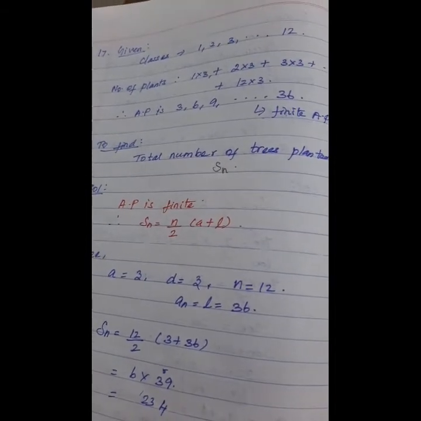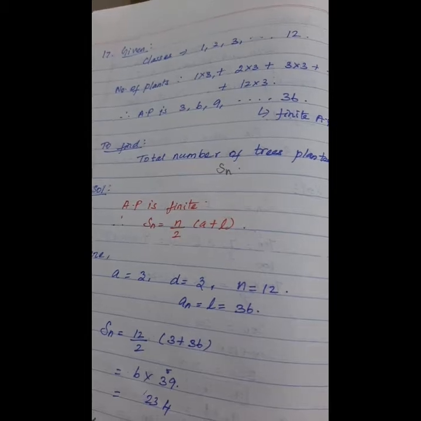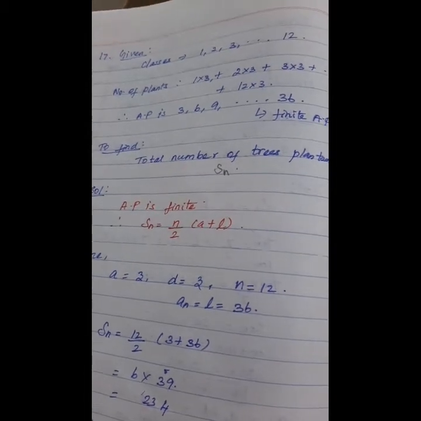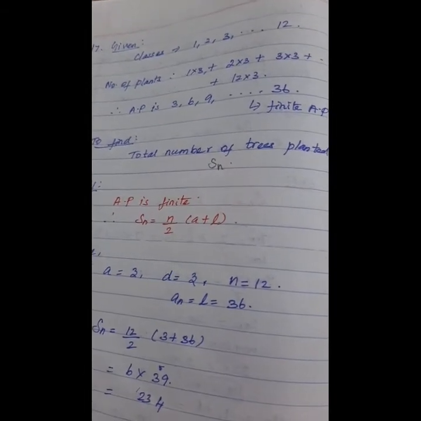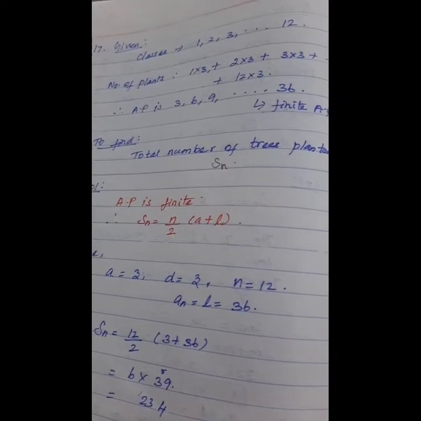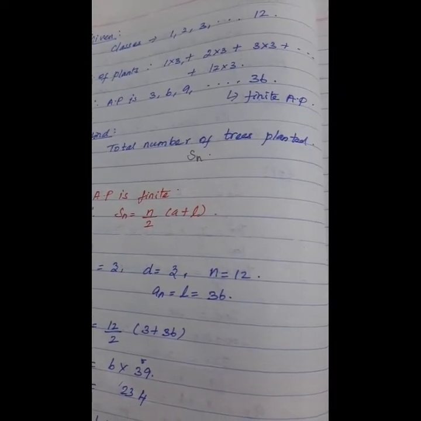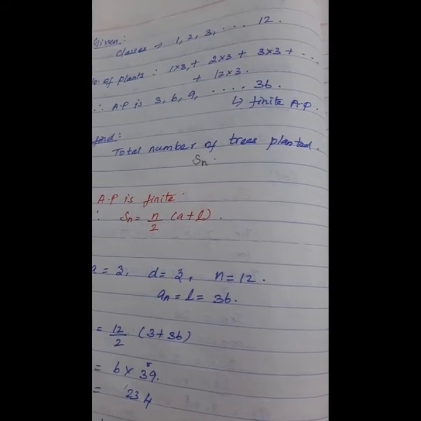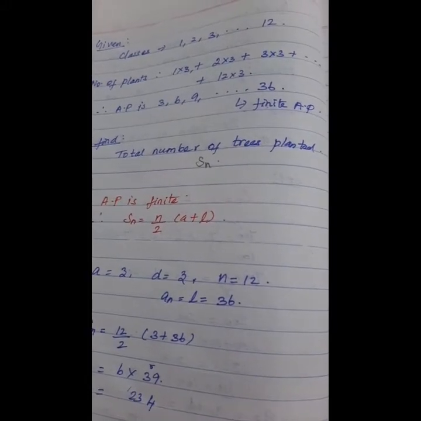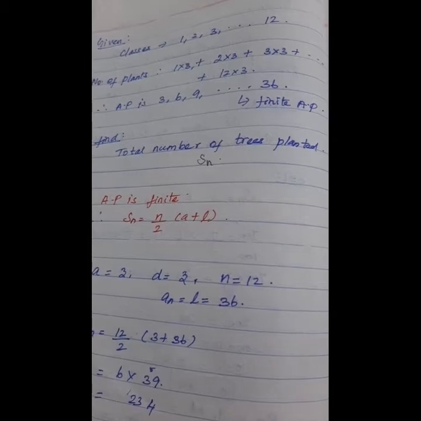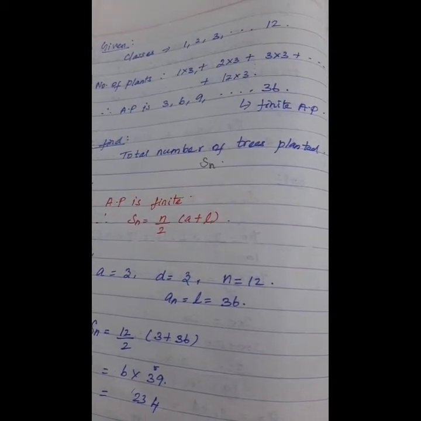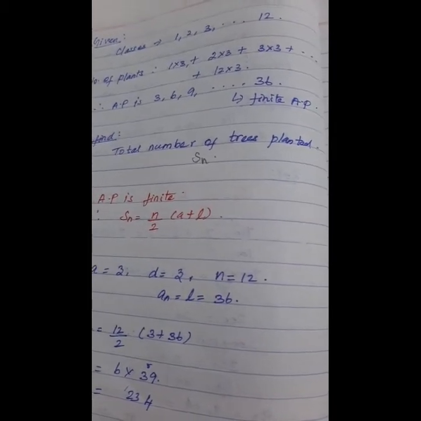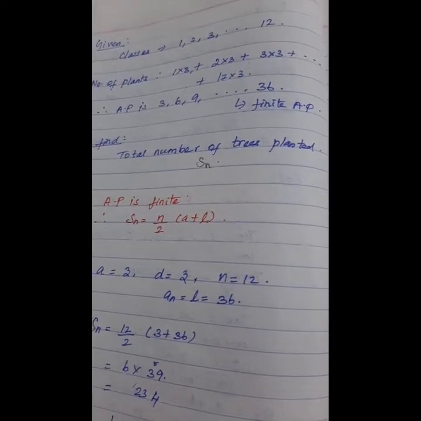So what does it mean? A Grade 1 student is going to plant one sapling. Grade 2 children of each section will be planting two saplings. Grade 3 of each section will be planting three saplings. For example, a section of class 1 will plant 1 tree, class 2 will plant 2 trees and so on till class 12. So that particular school has grades from 1 to 12.